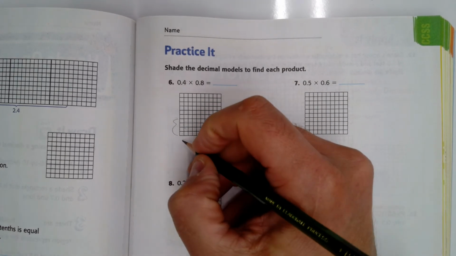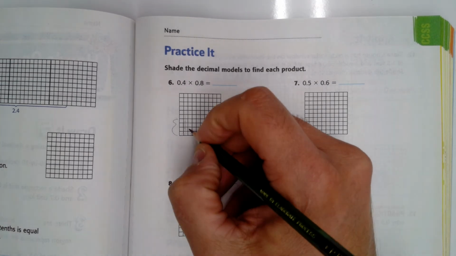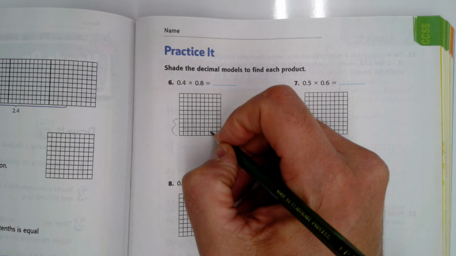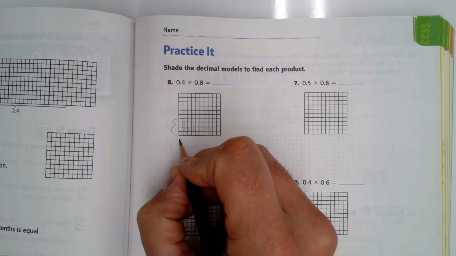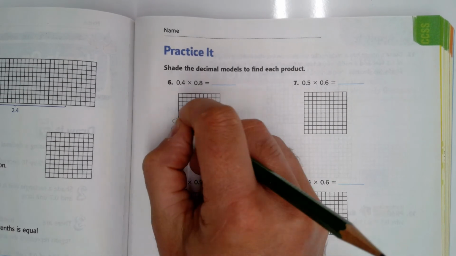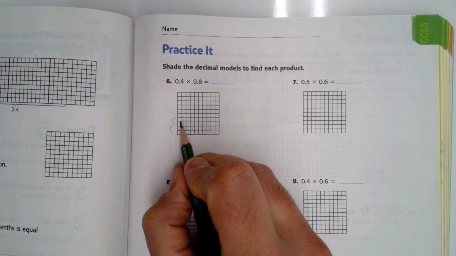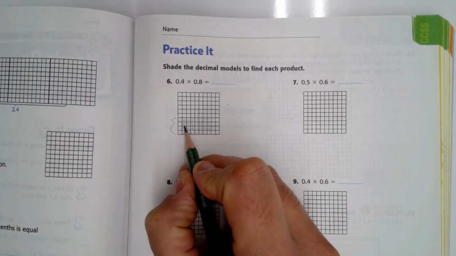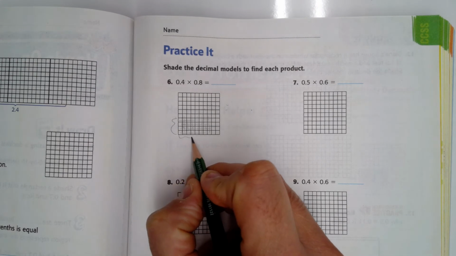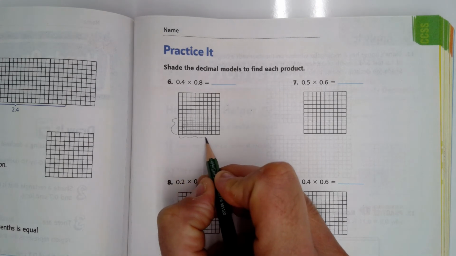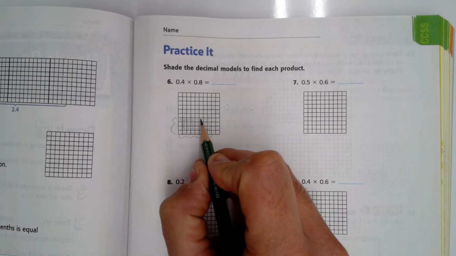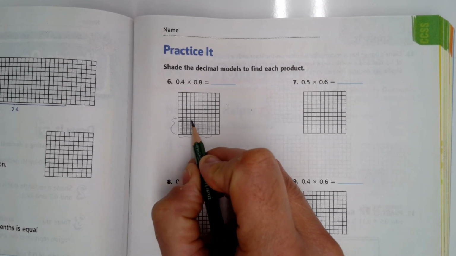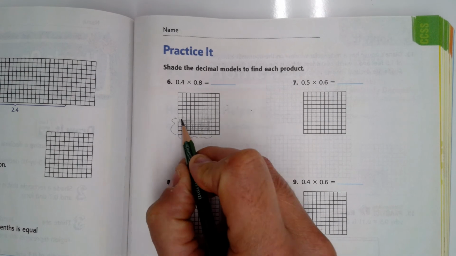And then these 8, 1, 2, 3, 4, 5, 6, 7, 8, so these 4/10 and these 8/10 would be my answer.